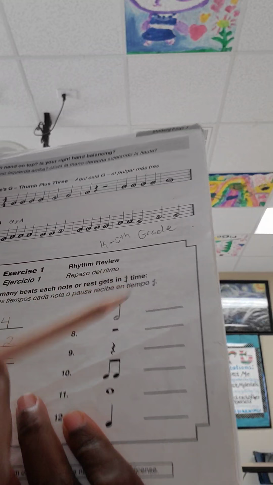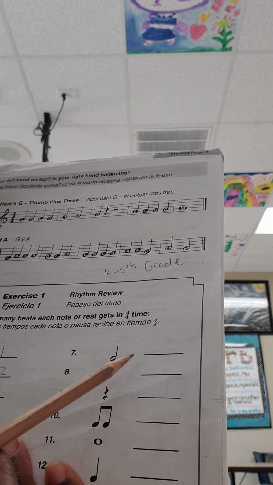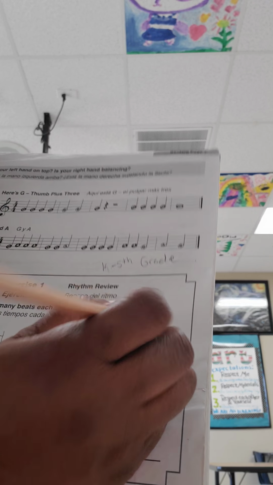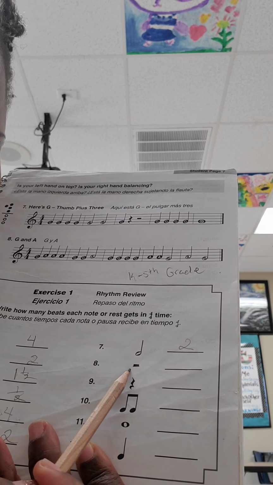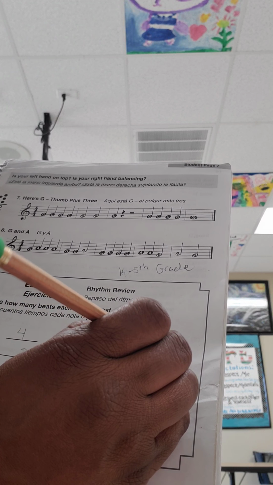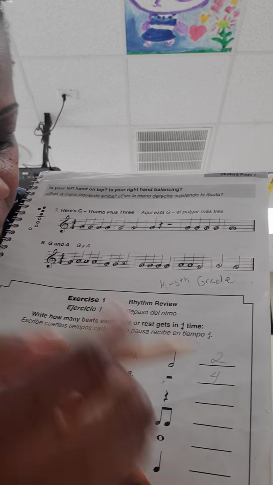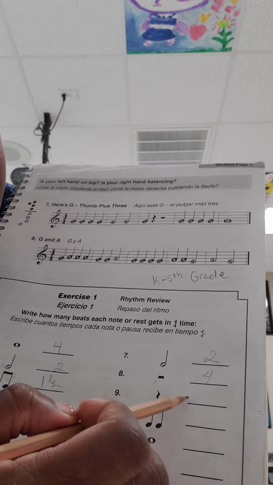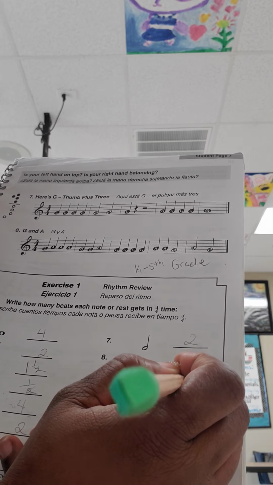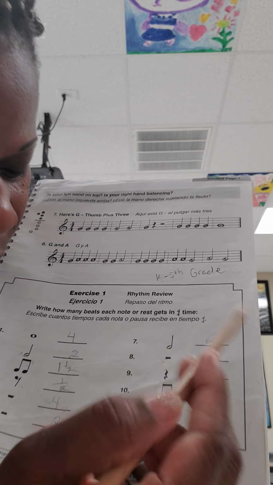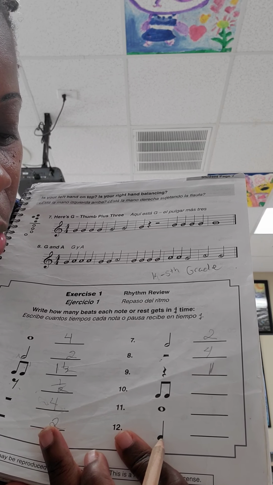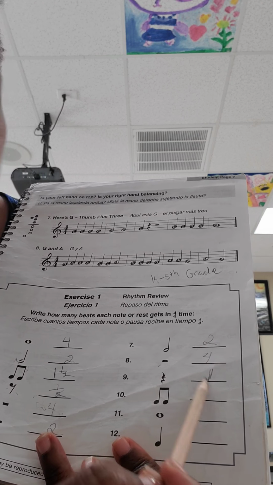How many beats does a half note get? If you said 2, you are correct. How many beats does a whole rest get? If you said 4, you are correct. How many beats does a quarter rest get? If you said 1, you are correct, because a quarter rest is like a quarter note. A quarter note gets 1 beat, and a quarter rest gets 1 silent beat.